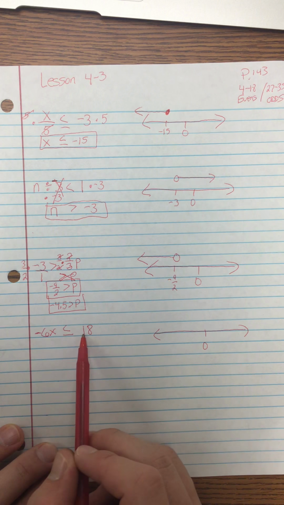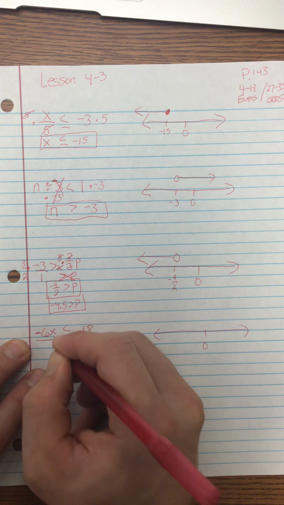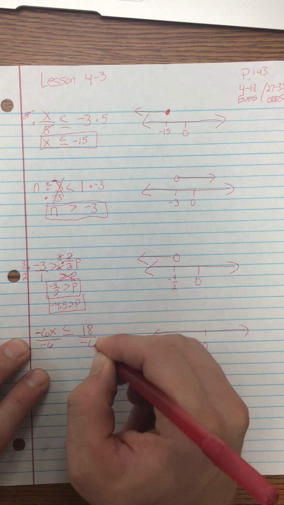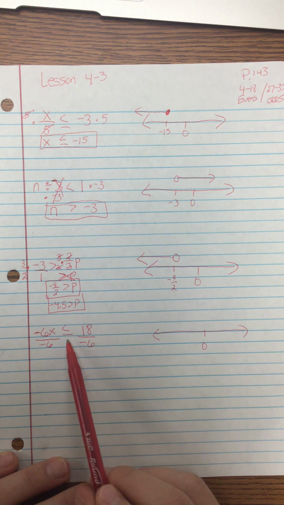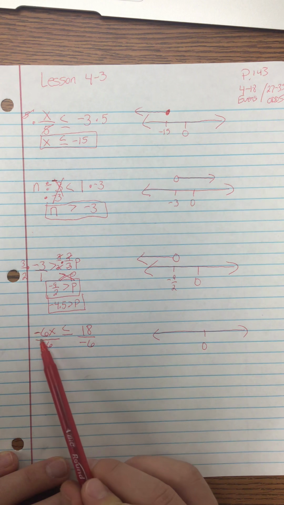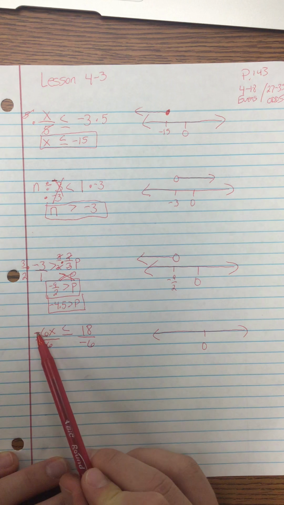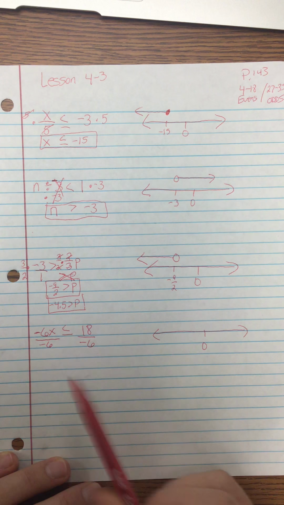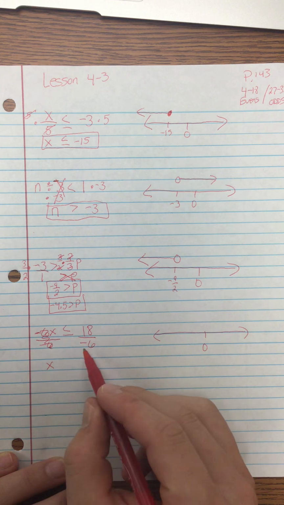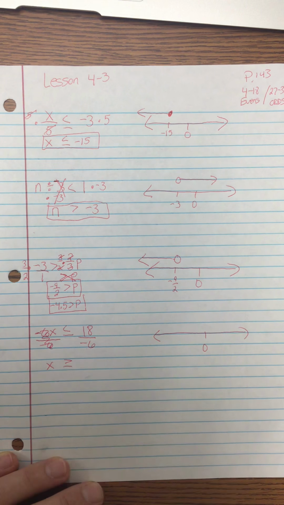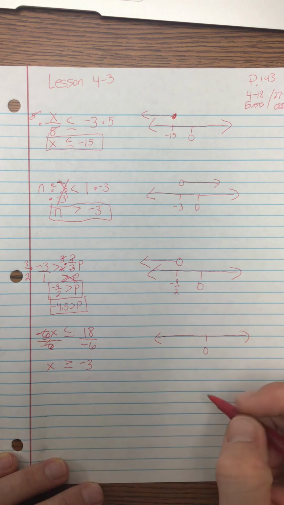Negative 6x is less than or equal to negative 18. Well, negative 6 and x are being multiplied, so we need to divide by negative 6 and divide by negative 6. And since I divided by a negative, we're going to end up flipping this inequality, because the number that was with my variable was a negative. Our 6's cancel out. I'm bringing down my variable. Since I divided by a negative, we flip the inequality, and then 18 divided by negative 6 is negative 3.